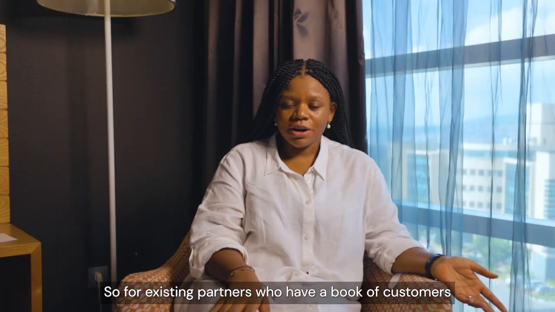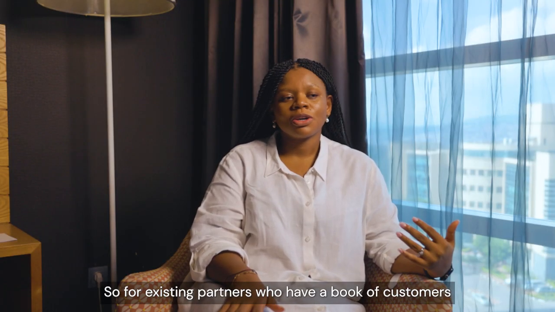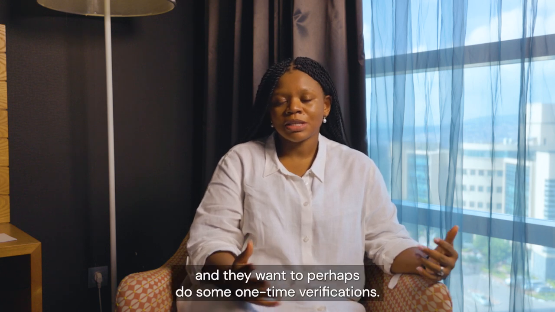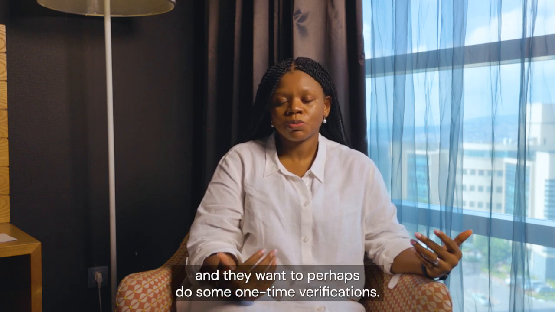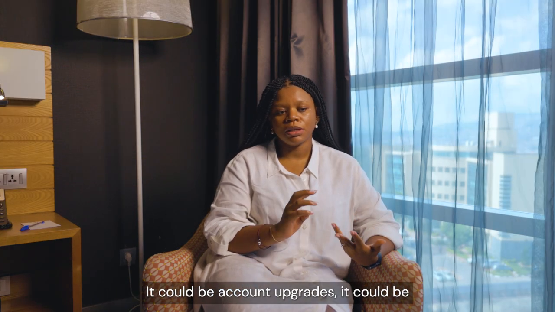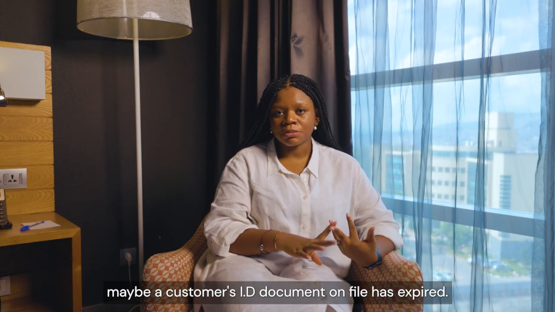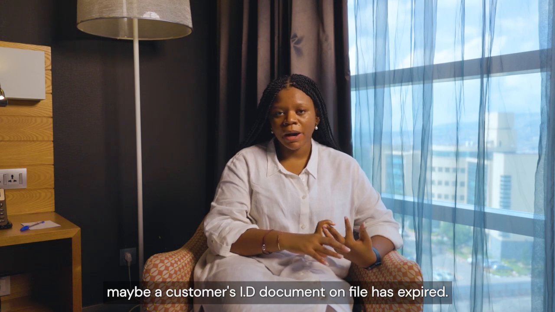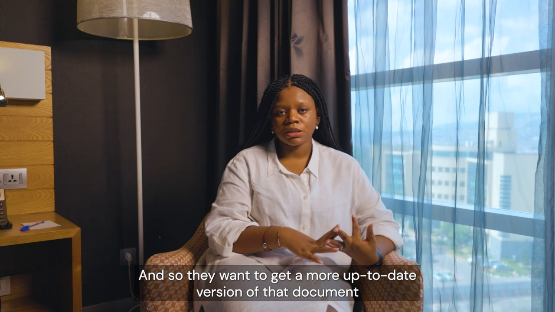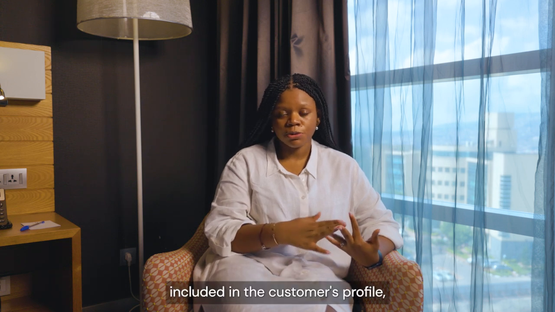So for existing partners who have a book of customers within their portfolio that they manage, and they want to perhaps do some one-time verifications, it could be account upgrades, it could be that a customer's ID document on file has expired, and so they want to get a more up-to-date version of that document included in the customer's profile.